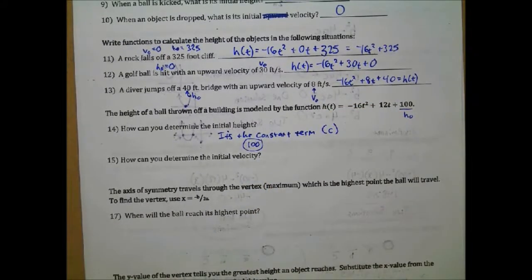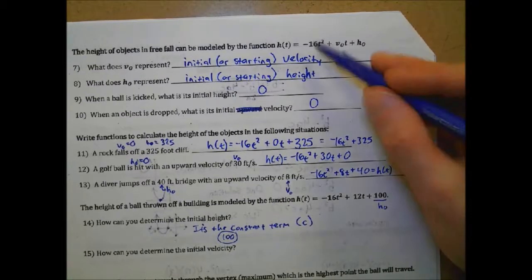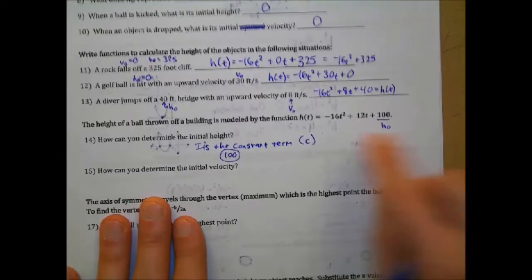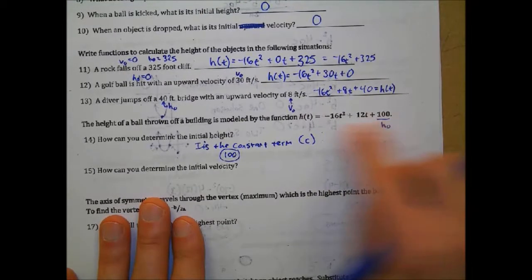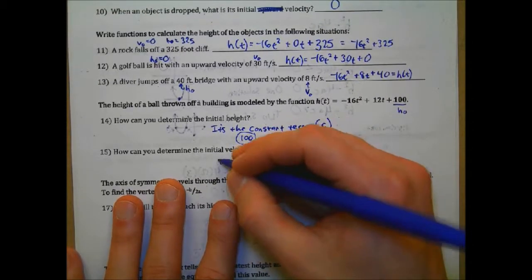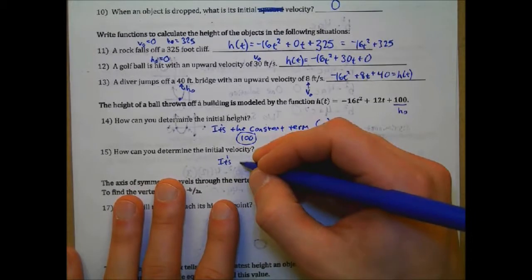Okay. How can you determine the initial velocity? Okay, well, where do we find the initial velocity here? It's in front of the variable t, right? So what's our initial velocity according to this one? 12. Yes, it's 12. Exactly right. Okay, so it's the coefficient.